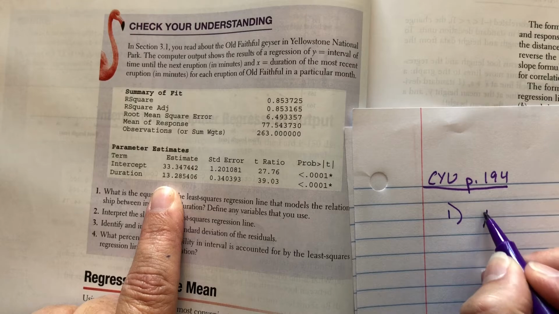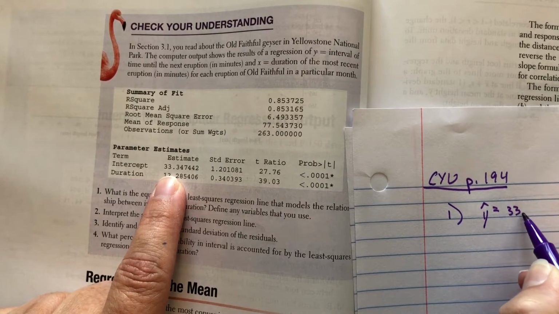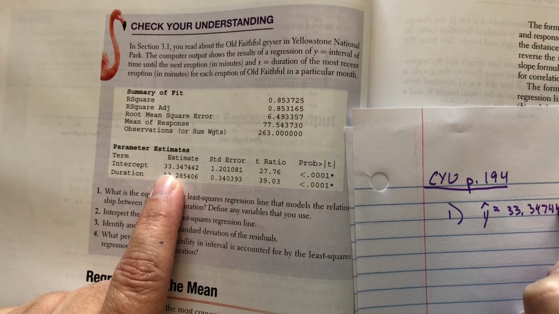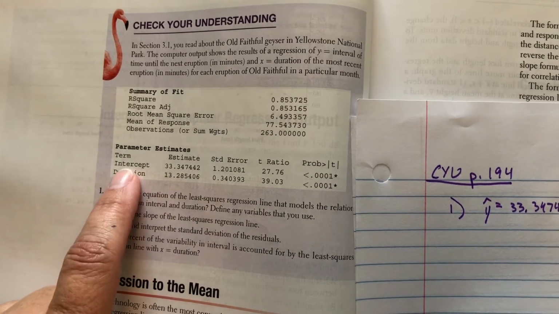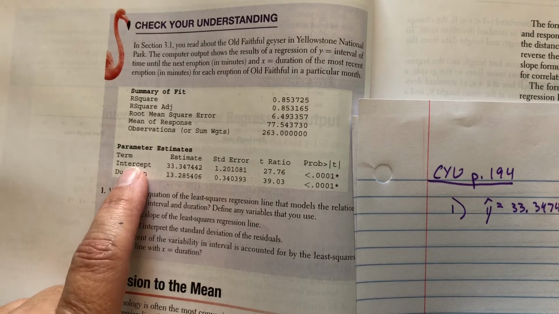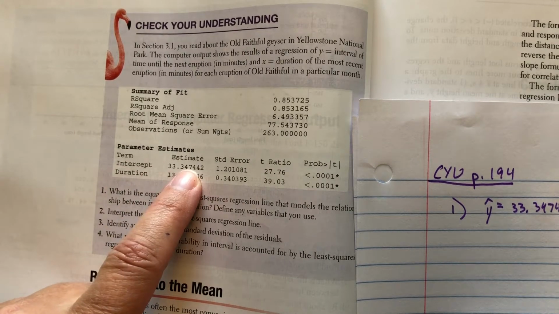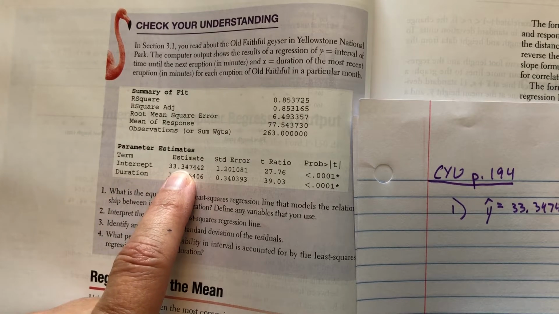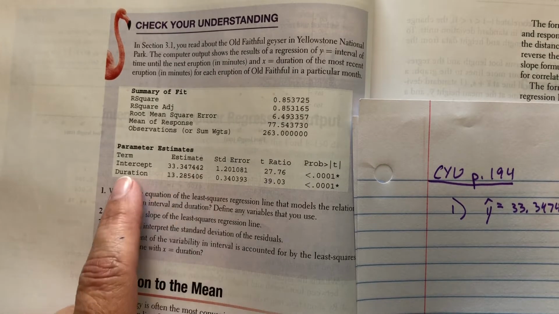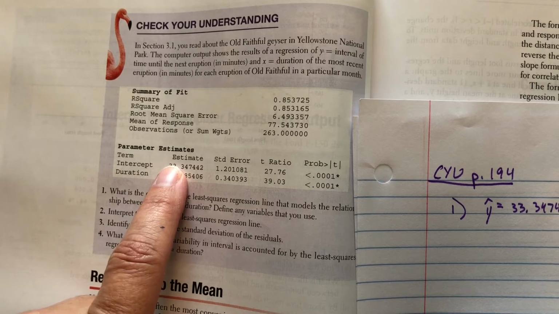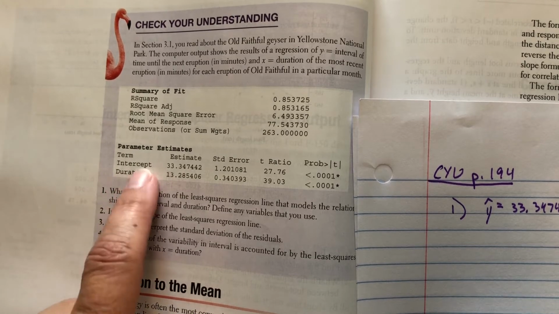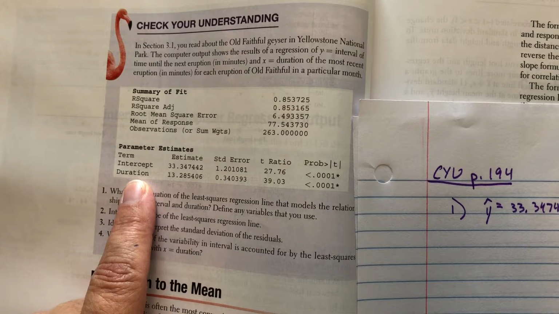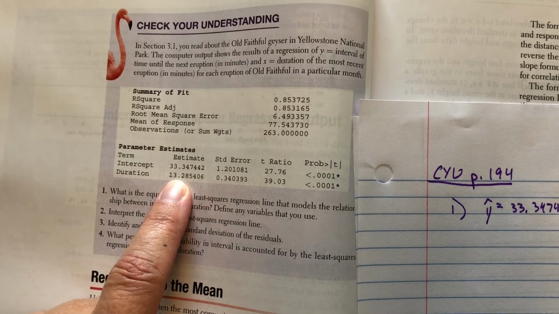So my least squares regression line is y hat equals 33.347442 plus 13.285406x. So this will always say intercept or constant or something, and the number opposite it is the y-intercept, the a in this case, a plus bx. The item underneath it will always be your explanatory variable, your x variable, and then this is your corresponding slope.